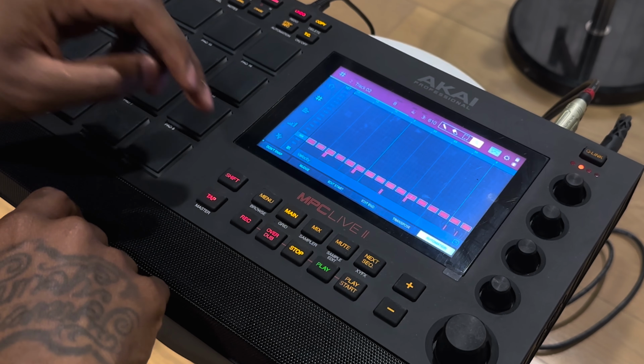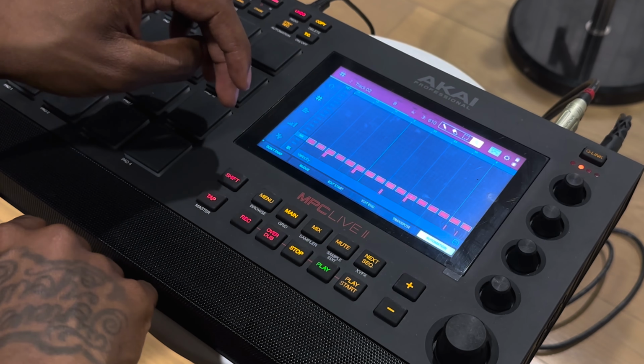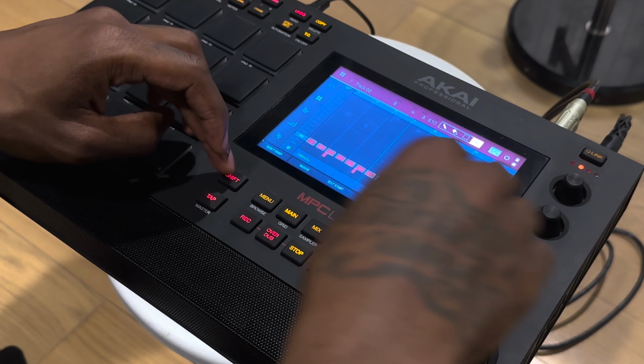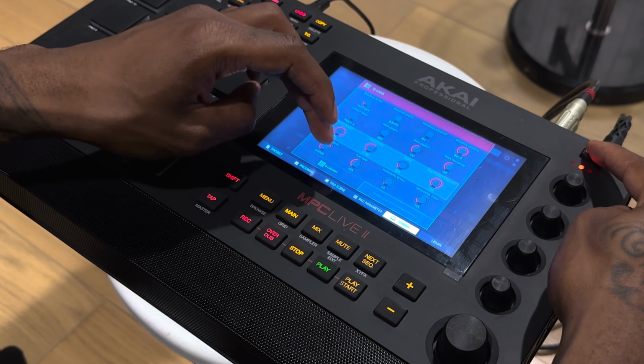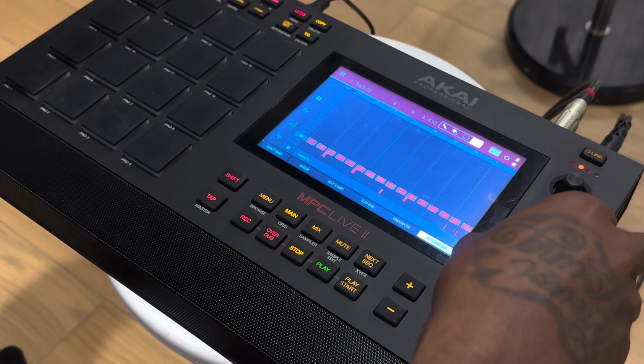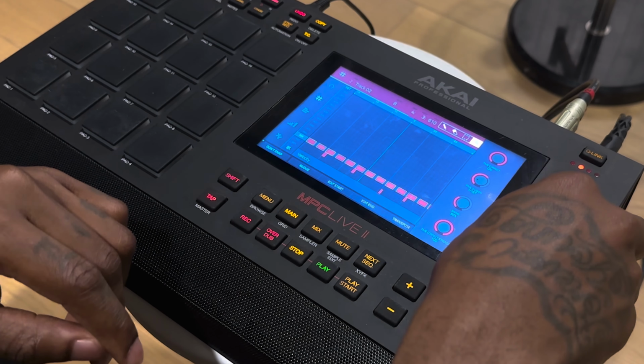Let's say I want to keep my kicks and the snares on the grid and have my hi-hat swing. I can hit my hi-hat pads, and as you can see, it's all selected. Since I'm on the second page, I could just mess around with the third knob, and you might want to turn on your Q-Link so you can see where you're at with your swing, or if you just want to play it by ear, you can do it that way.